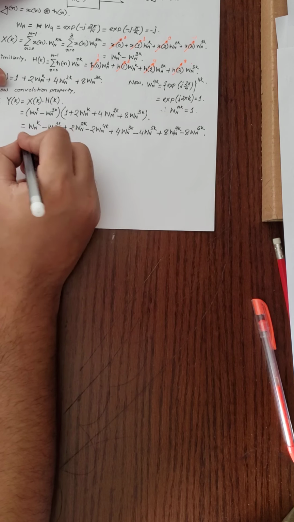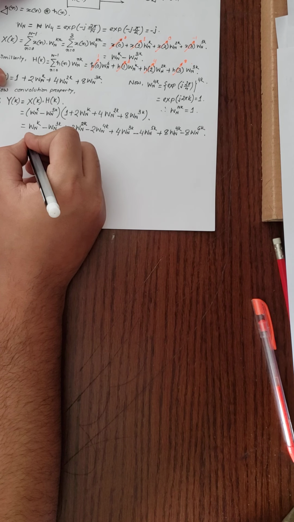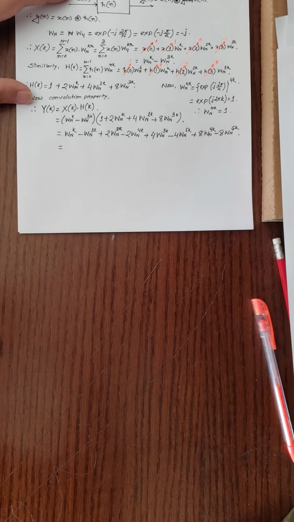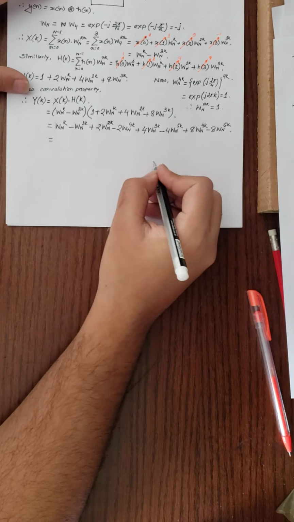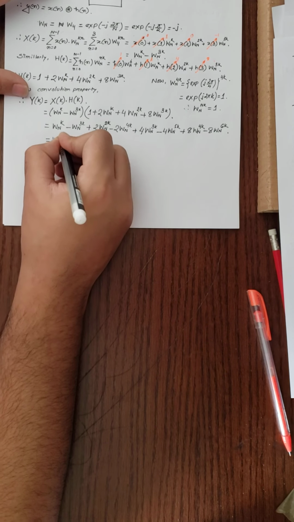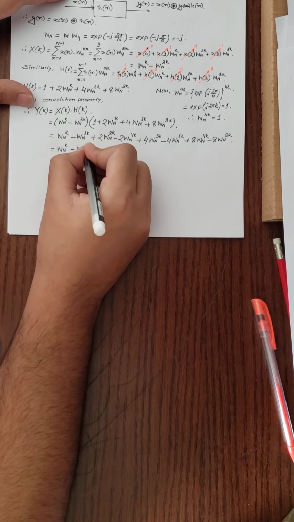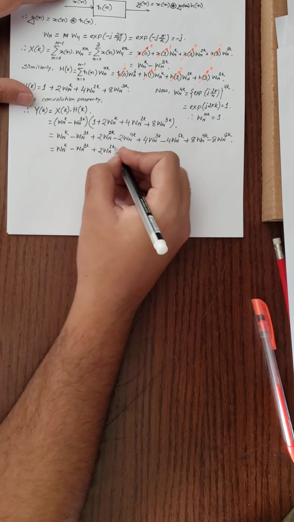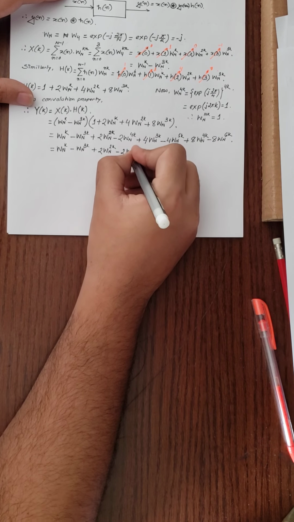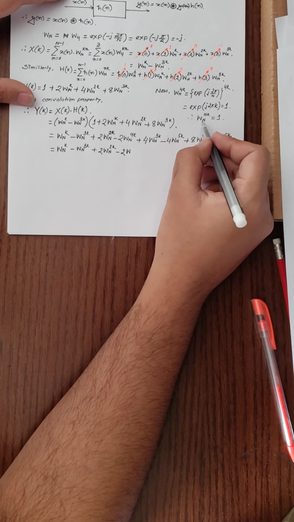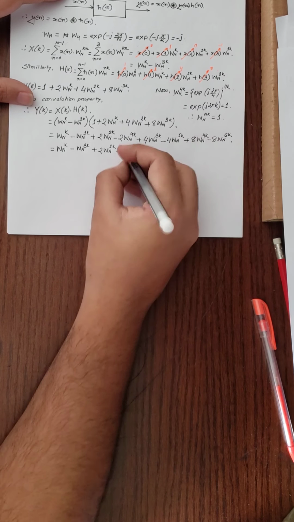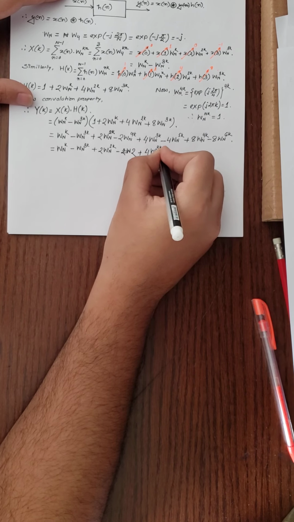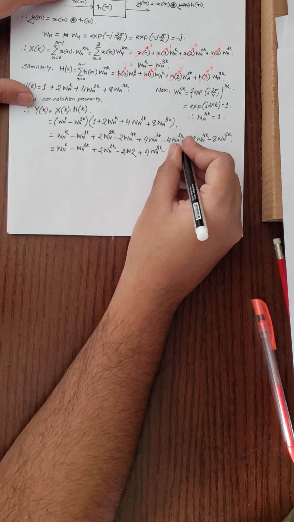Now we can simply write, okay, before that let us solve one more line. W_N to the k, W_N to the 3k, 2 W_N to the twice k minus 2 W_N to the 4k. We have determined the value of W_N to the 4k to be equal to 1, so this becomes 2. 4 W_N to the power of thrice k minus 4 W_N to the power of 5k.